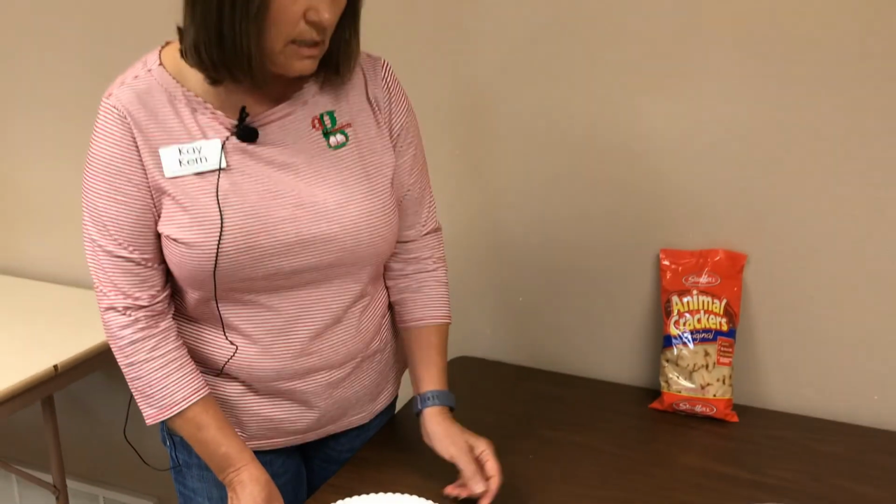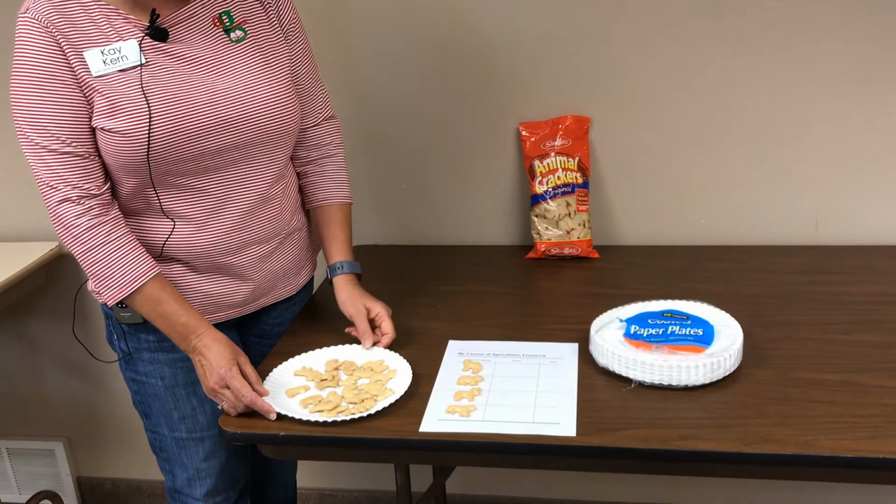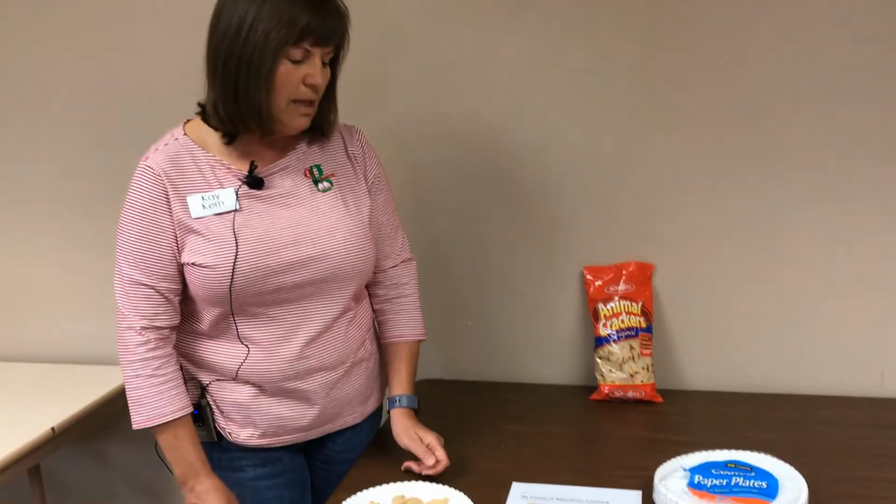And then at the end, they would write a number for the number of tally marks. From there, you would have each group give their numbers of animals that they had for animal crackers, and you can make a big chart up on the board and know how many the students counted.